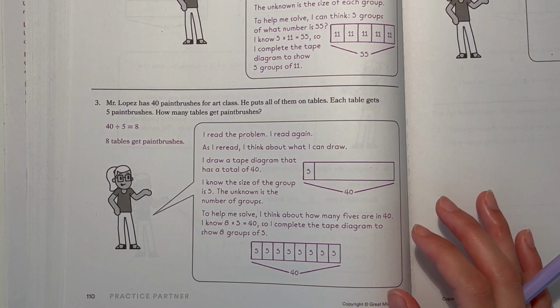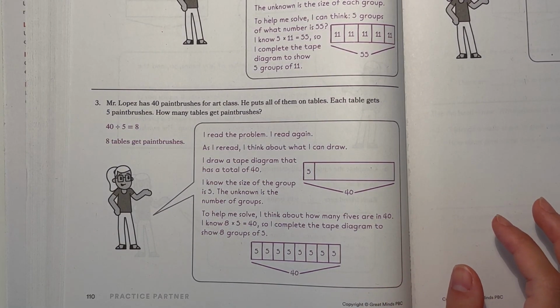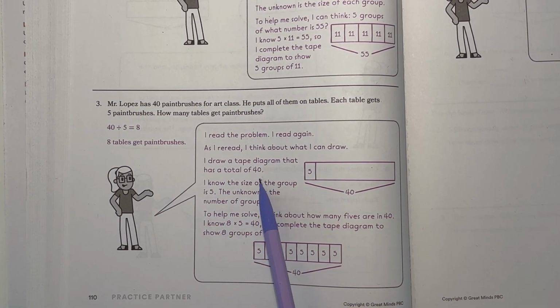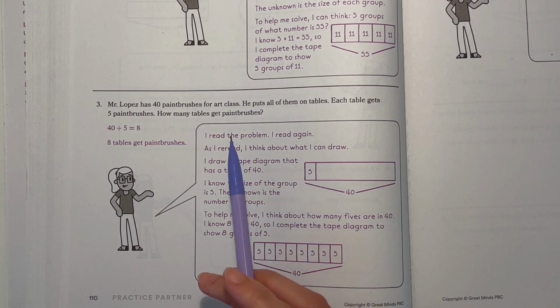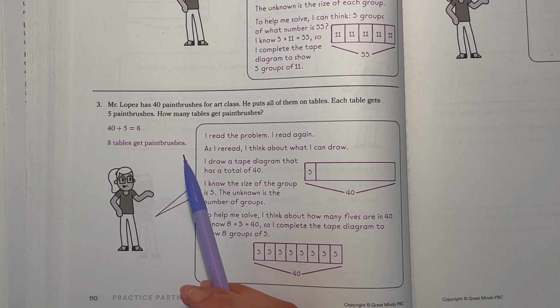Number 3, Mr. Lopez has 40 paintbrushes for art class. He puts all of them on the tables. Each table gets 5 paintbrushes. How many tables get paintbrushes?